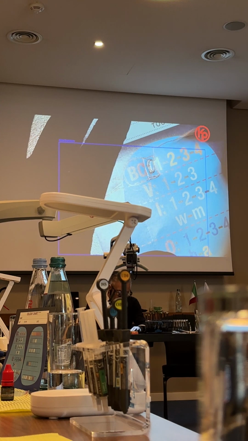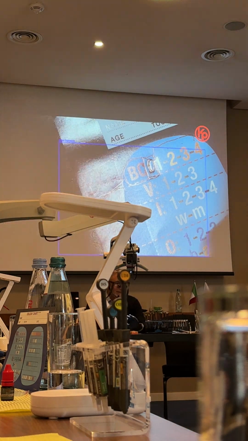Normally, in the shade guide, we have 1, 2, 3, 4, you know, it's a standard.